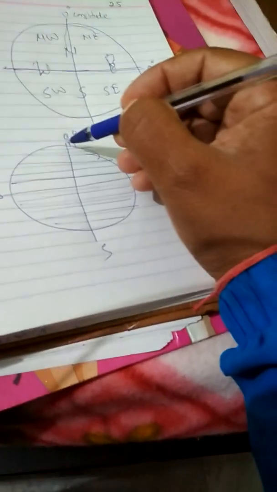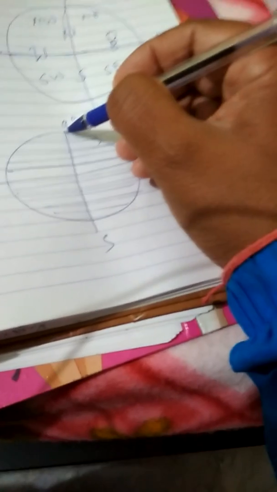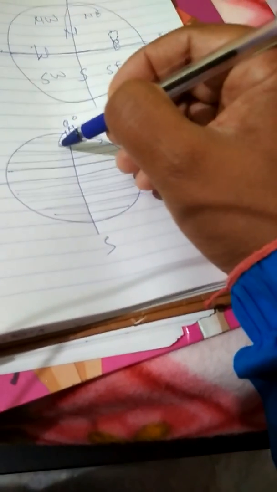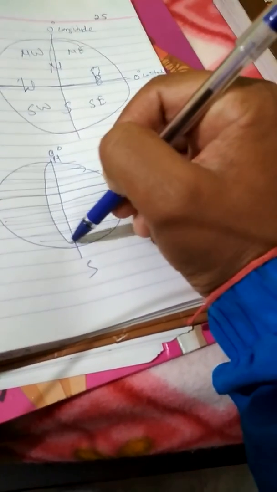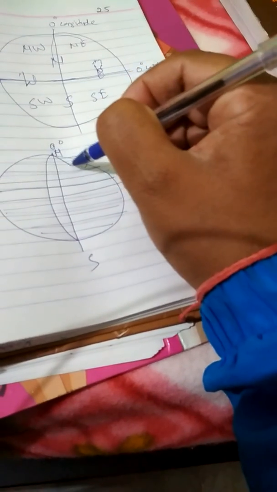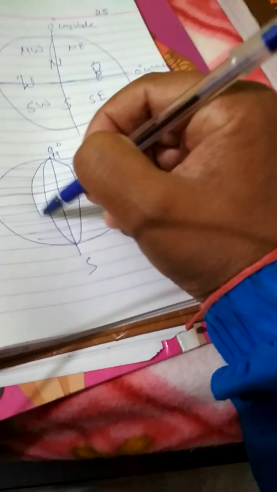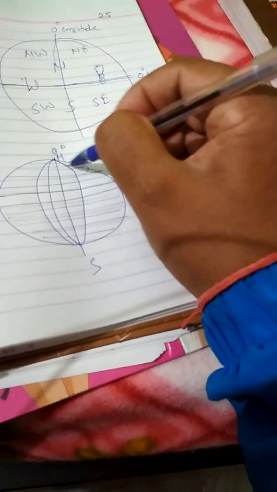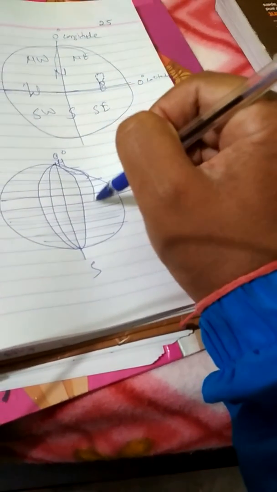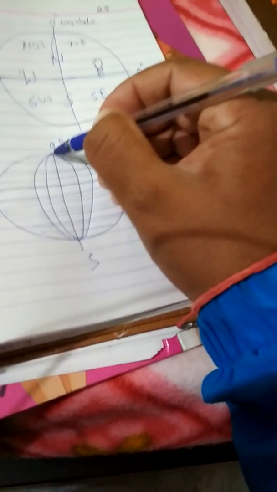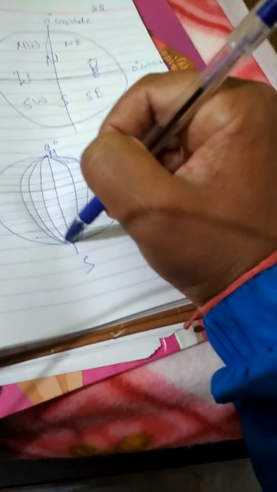And these semicircular lines along the side of the GMT are known as longitudes.